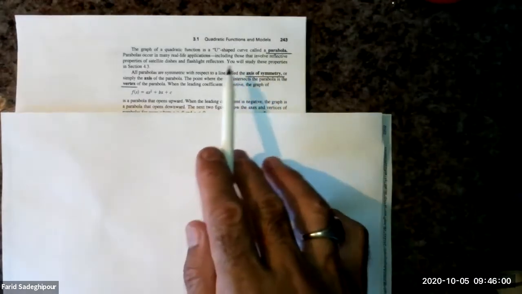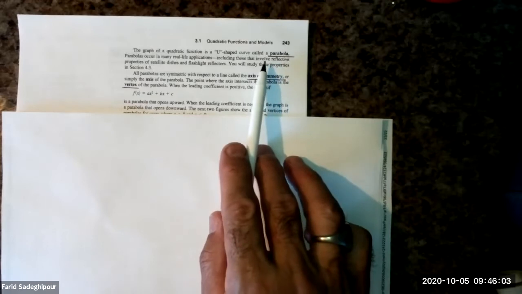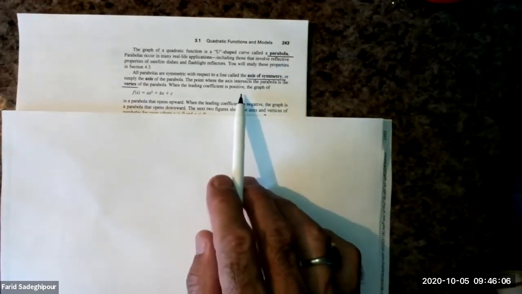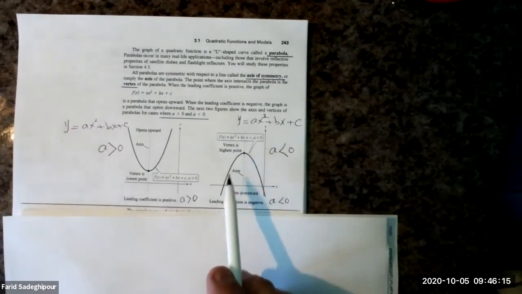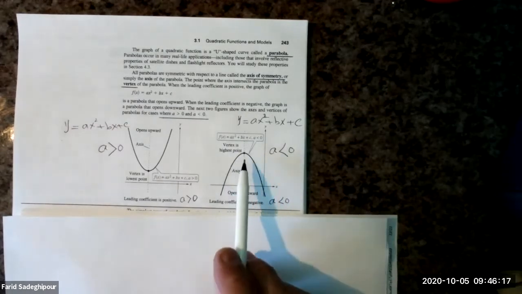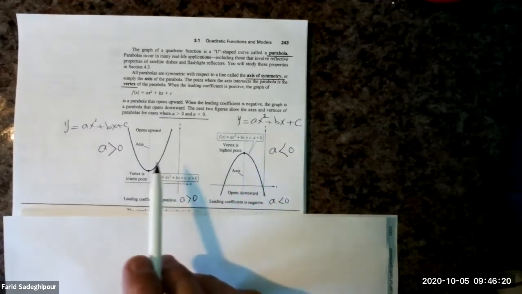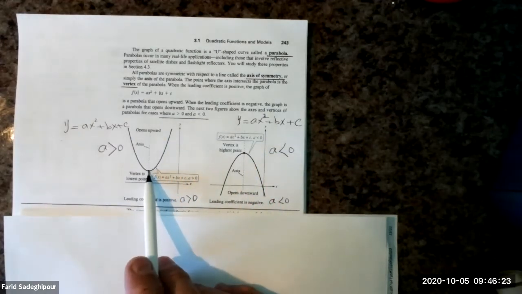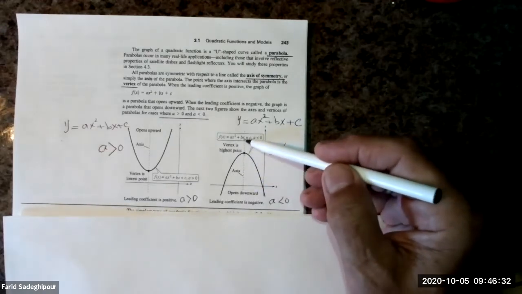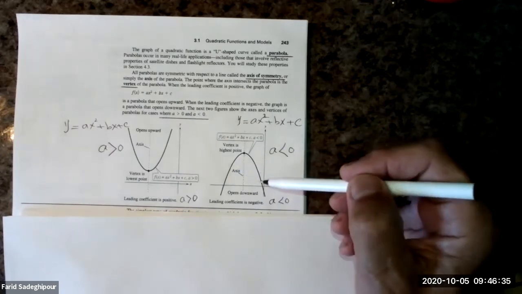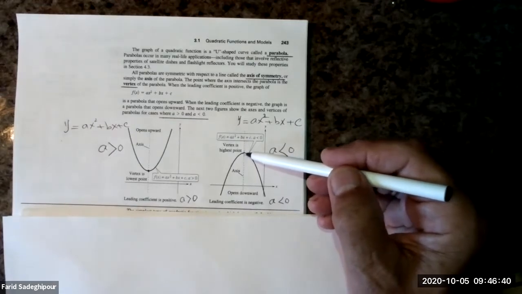The graph of a quadratic function is a U-shape, and this shape is called a parabola. There is a highest or lowest point of this parabola. If the parabola opens downward, then the highest point is the vertex. If the parabola opens upward, then the lowest point is the vertex. The vertical line that goes through the vertex and splits the parabola into two equal pieces, they call it the axis of symmetry or line of symmetry.